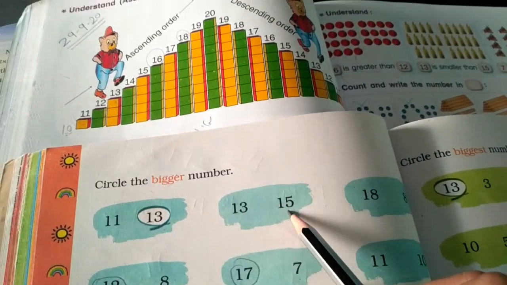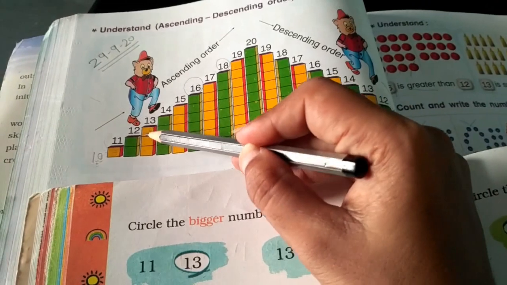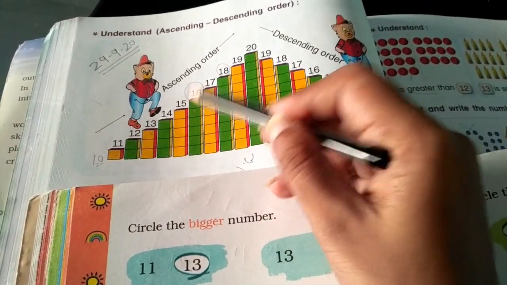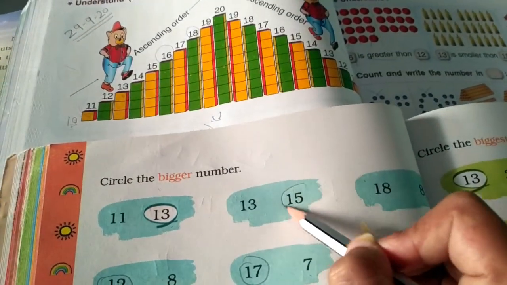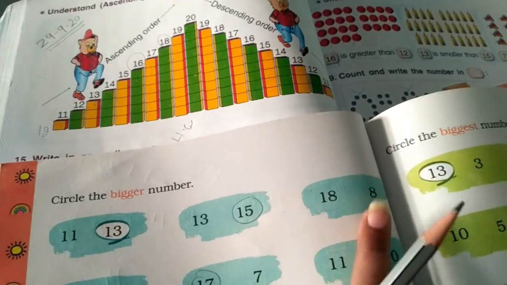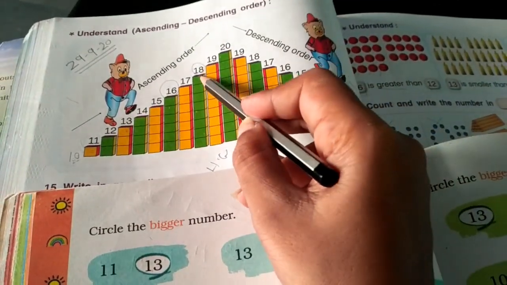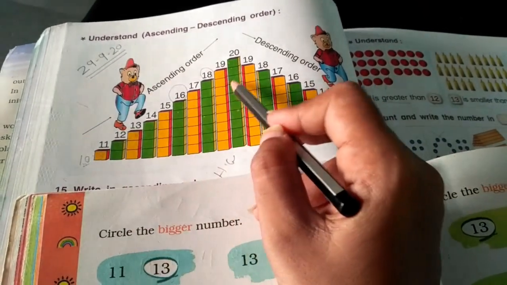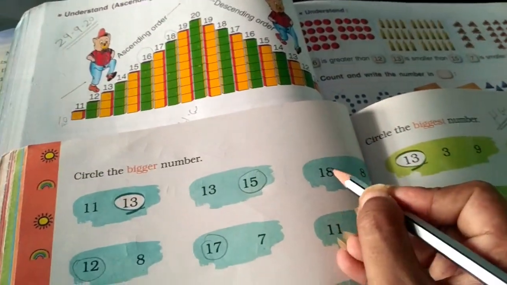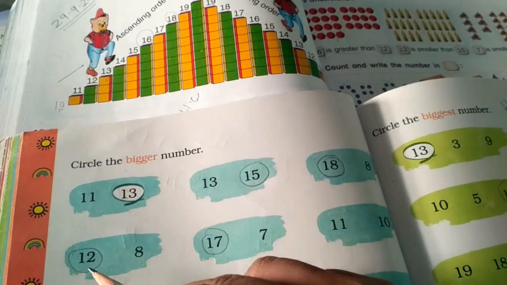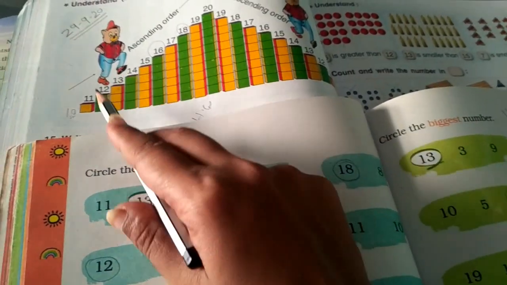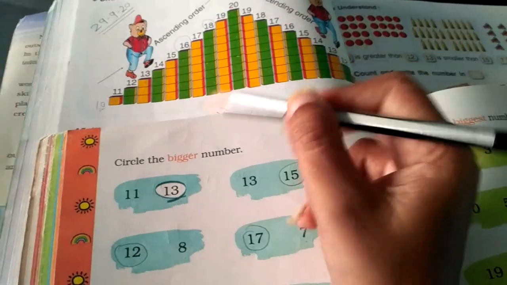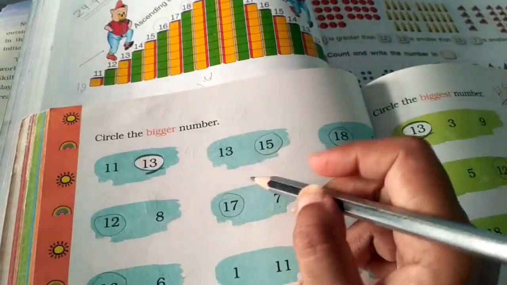Now 13 and 15. See, compare the 13 and 15. Which one is the bigger one? 15 is the bigger one. 18 and 8. Here is a 18. और यहाँ पे 10 है तो 10 के नीचे 8 आएगा. So 18 and 10. तो 8. तो 18 is the bigger one. 12 and 8. Here is a 12 और 10 के नीचे 8. So 12 is the bigger one.